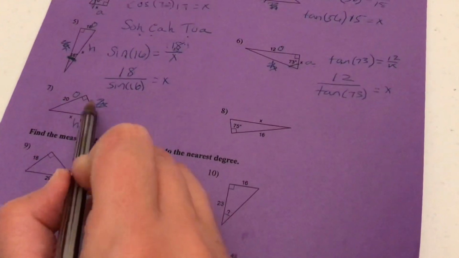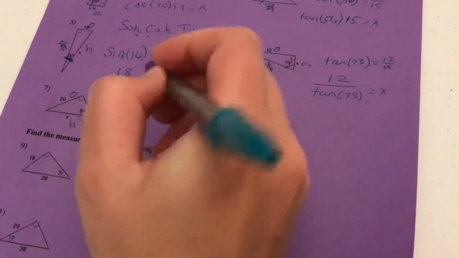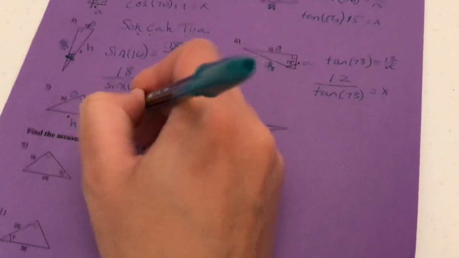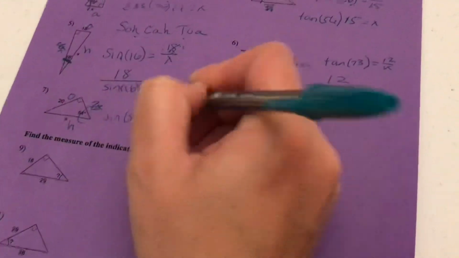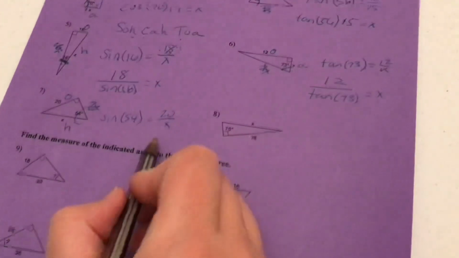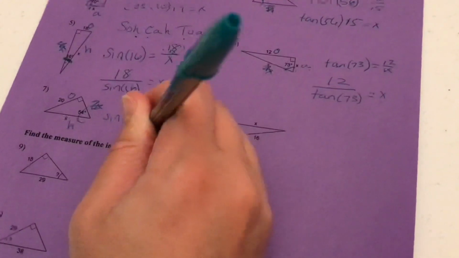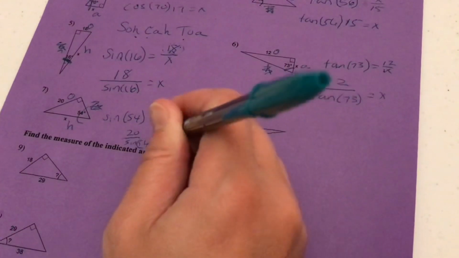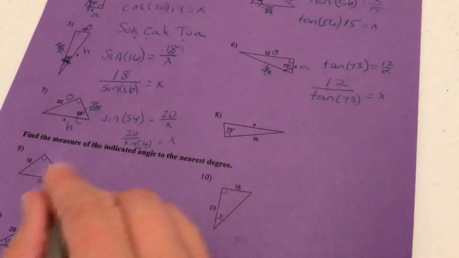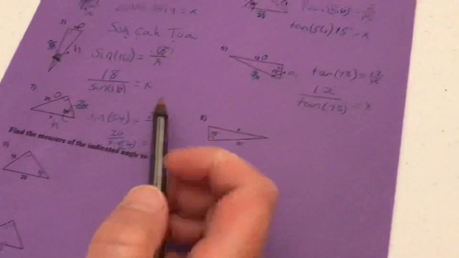So adjacent is the one I don't need on this one. That's the opposite. That's the hypotenuse. So this is sine of 54 equals 20 over x. Again, because x is on the bottom, it means I will divide. So I have 20 over the sine of 54. And from there, I know that I'm going to hit the button in the calculator, remembering to put that one in first.